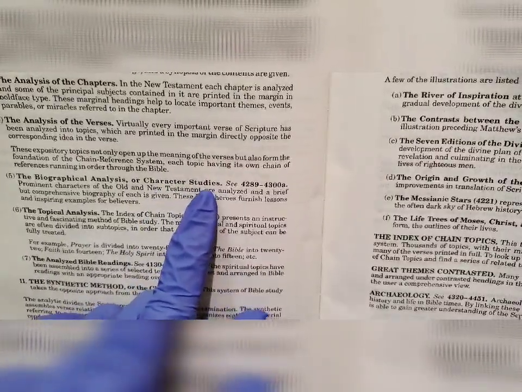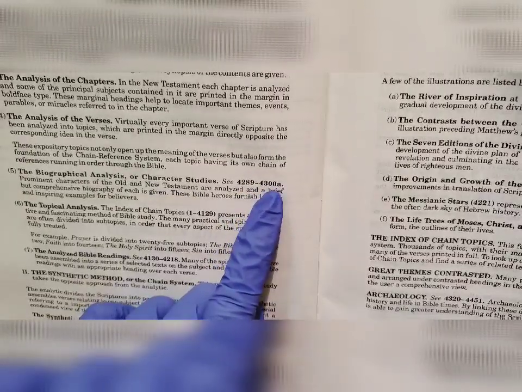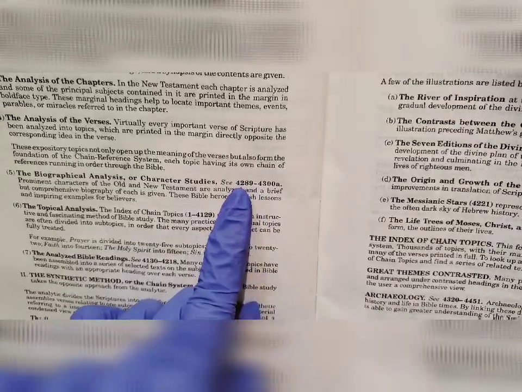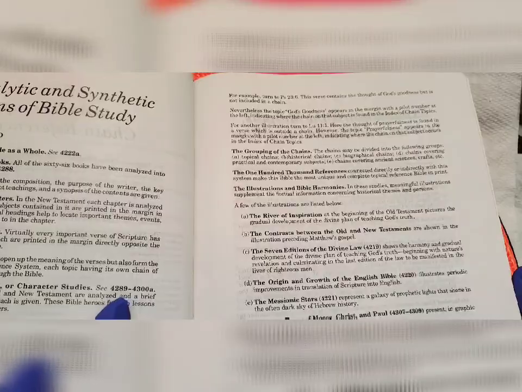Okay, like for example, when you want to study the characters, you go at the end, 4289 to 4300. These are not the pages, but these are the numbers that you use to look at the characters, or if you want to study biographical analysis. Okay, so 4289, you're going to look at the back.